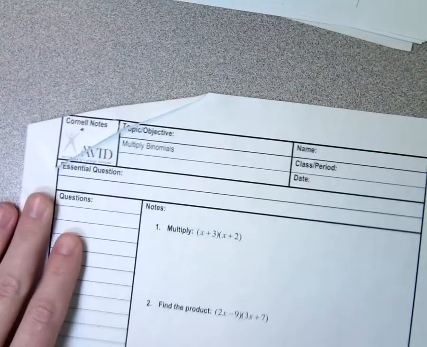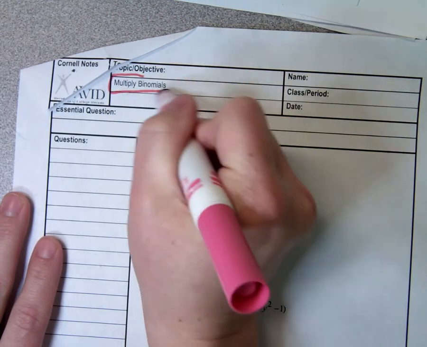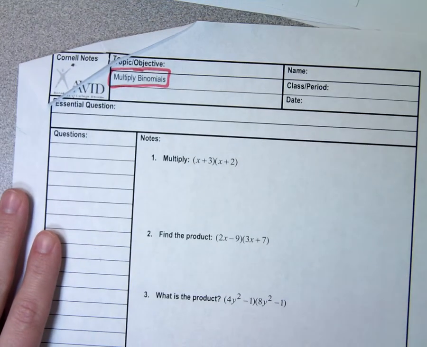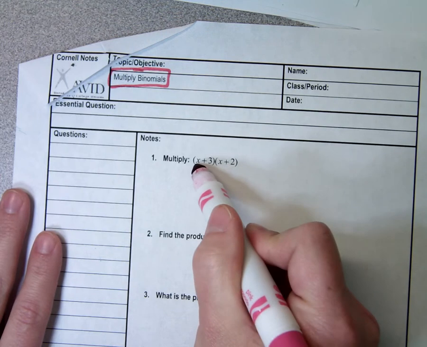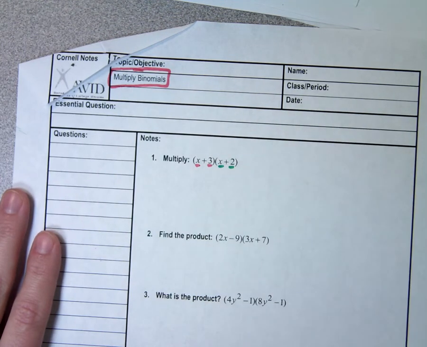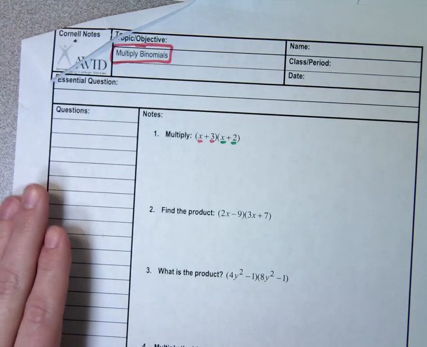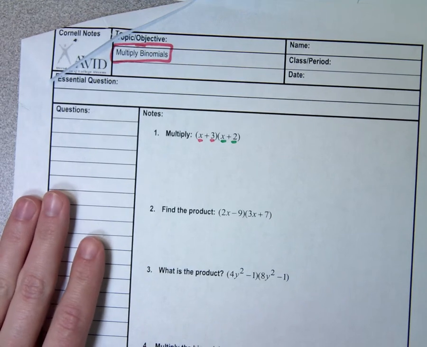We're going to focus on multiplying just two binomials together. So remember, a binomial has two parts. So you can see 1, 2, 1, 2. When I multiply two binomials together, I'm going to do this with distributing also. It's just I'm going to distribute twice.